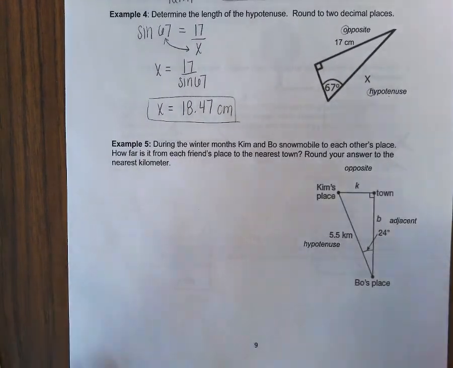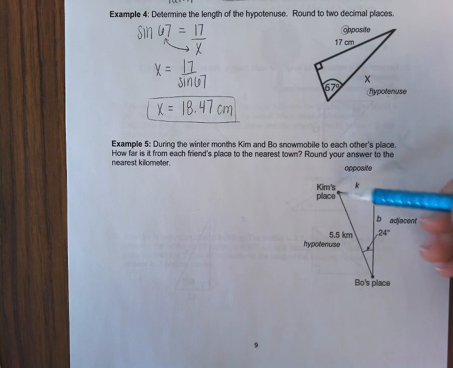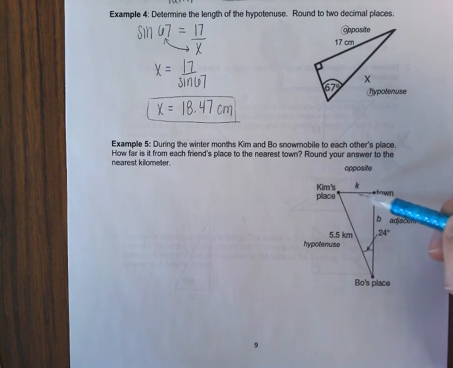Okay, and the last example in this lesson is a word problem. It says, during the winter months, Kim and Bo snowmobile to each other's place. How far is it from each friend's place to the nearest town? Round your answer to the nearest kilometer. What you'll notice in this diagram is we've got an angle of 24 degrees in this bottom corner, and we've got a distance between the two people's houses of 5.5 kilometers. And it's asking you to solve for the distance between Kim's place and town and Bo's place and town.